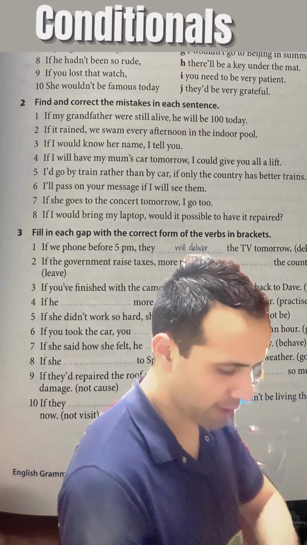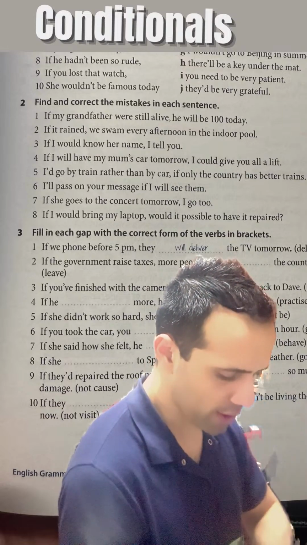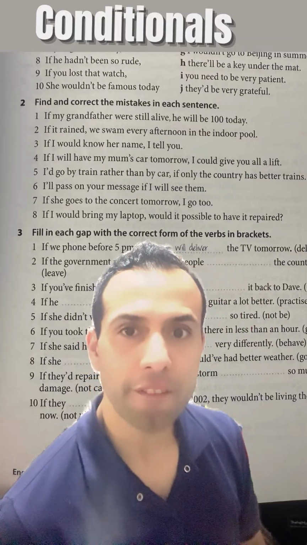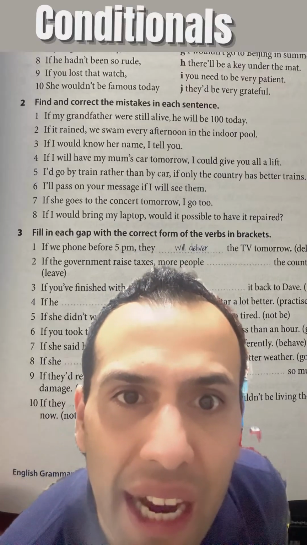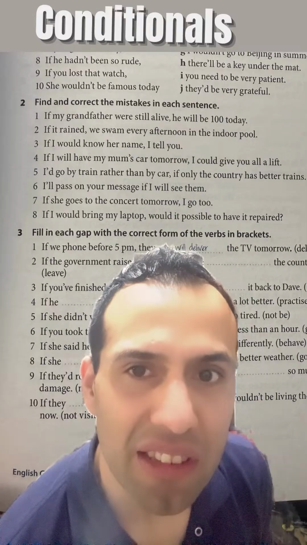So let's move on to the next sentence, all right? Sentence number 5: I'd go by train rather than by car, if only the country has better trains.